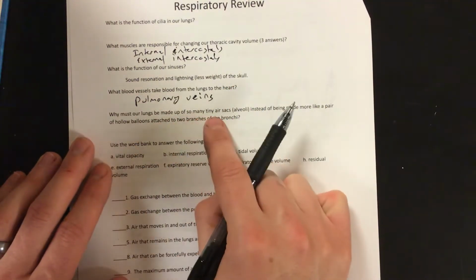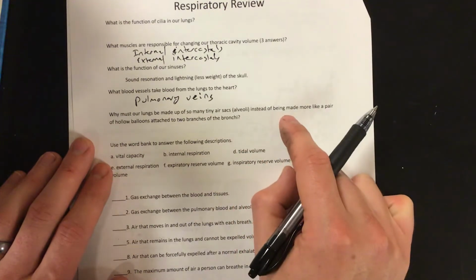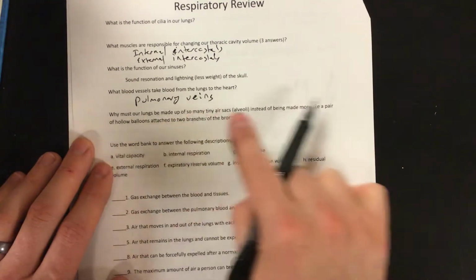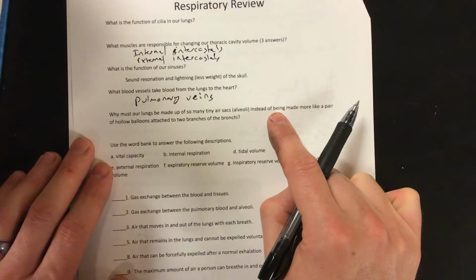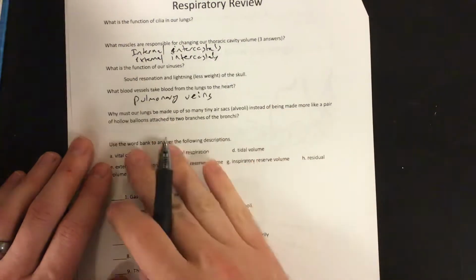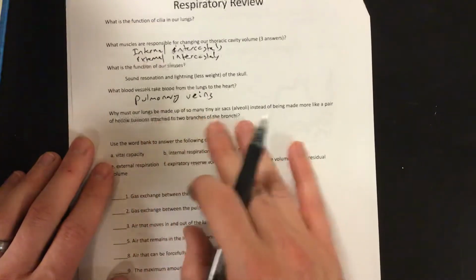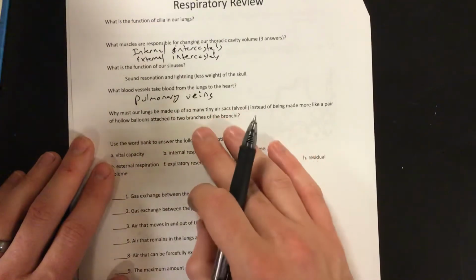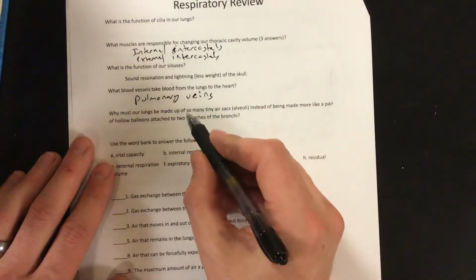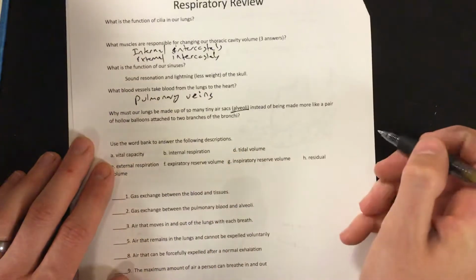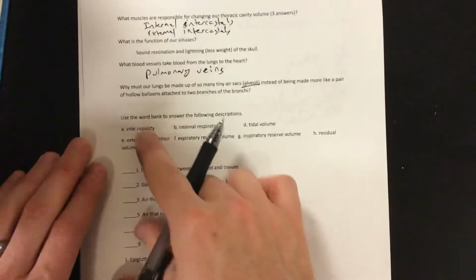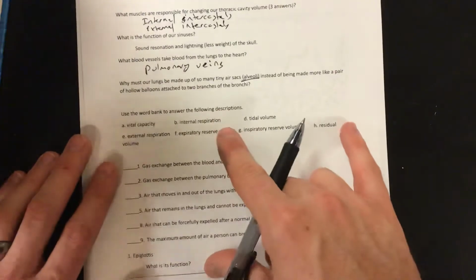Why must our lungs be made up of so many tiny sacs instead of being made of a pair of hollow balloons? Well, if our lungs were just a pair of hollow balloons, there wouldn't be enough surface area for us to live. Remember, one of the Bellwork questions, how much surface area do we have in the lungs? Basically, about at least half a tennis court in our lungs. The only way to get that in such a small area is to have 700 million alveoli, not just two large empty sacs.